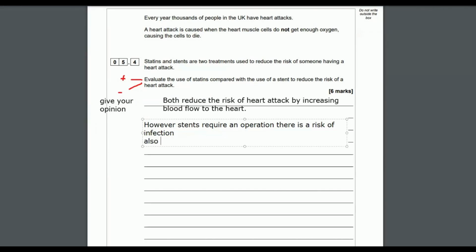Also, you may get blood clots at the stent site. So that's a problem in itself because the stent's a piece of metal. It could produce a blood clot at the stent site, and that could give you a risk of heart attack. Operations are always a little bit risky.